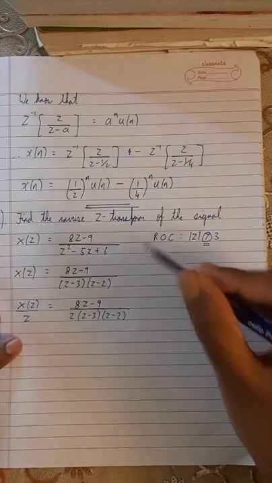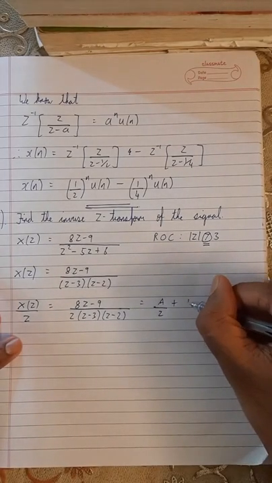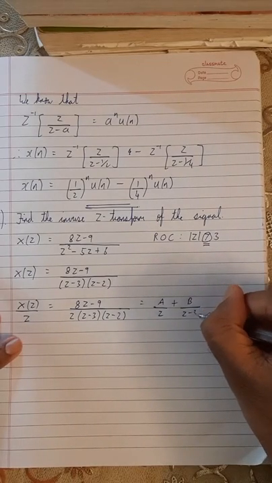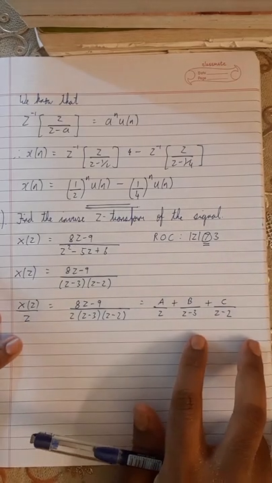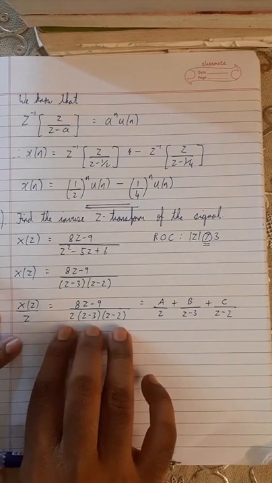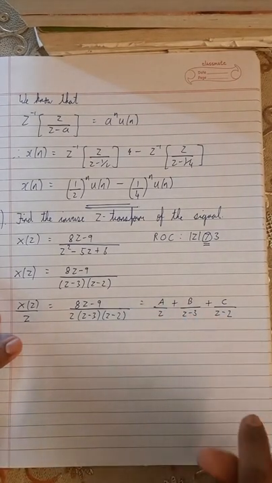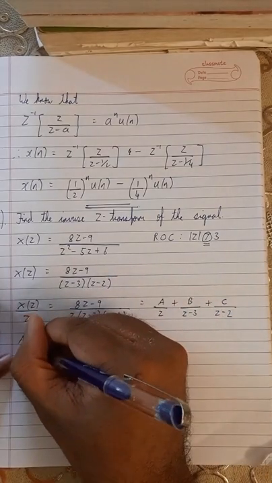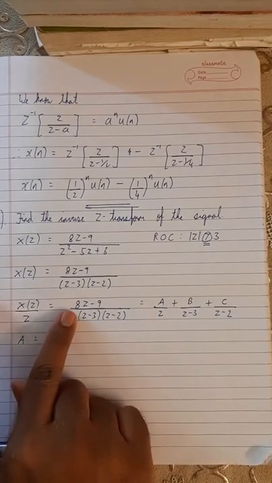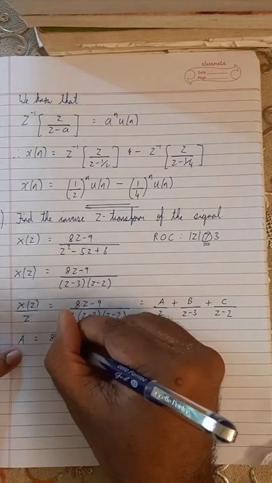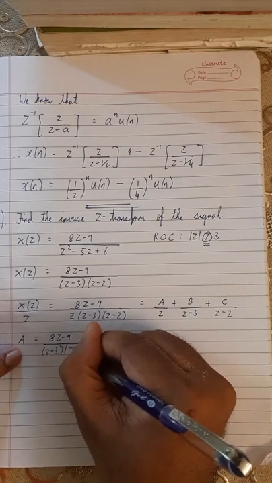Here this can be factorized as A/z + B/(z - 3) + C/(z - 2). Three distinct factors, so therefore three distinct terms. Now you need to find the values of A, B and C. First I'll find the value of A. The denominator of A is z, so remove z from here, so the remaining will be (z - 3)(z - 2).